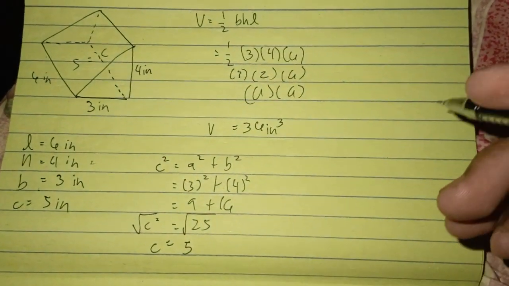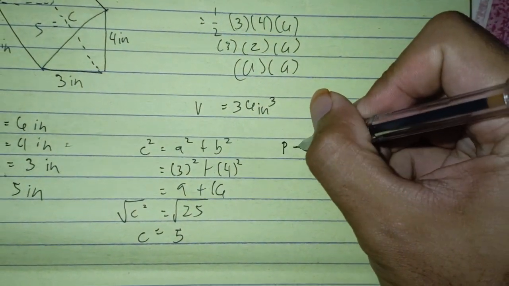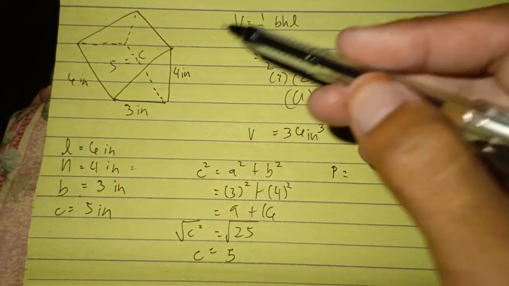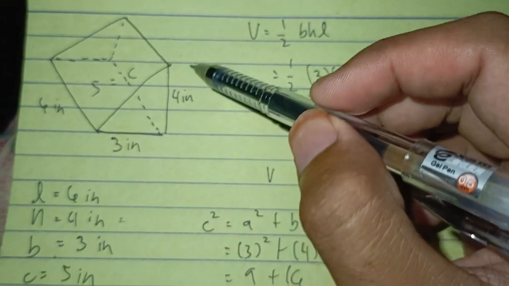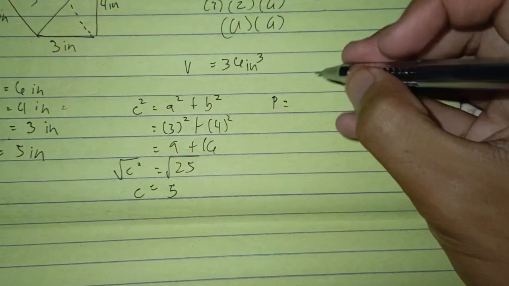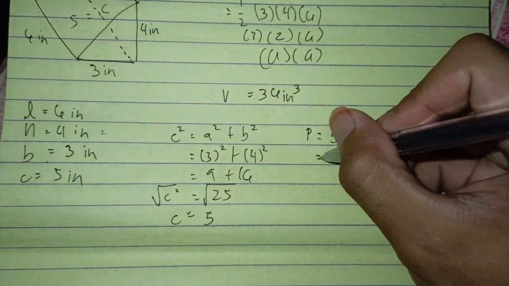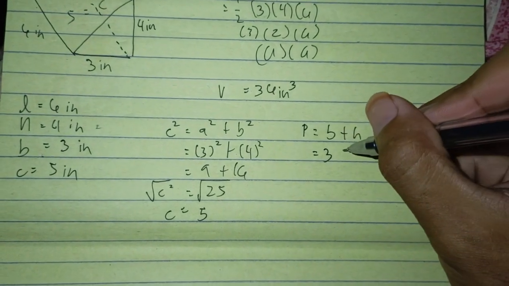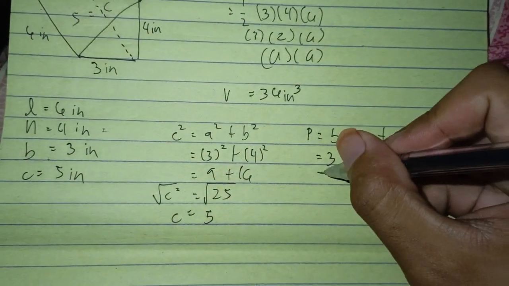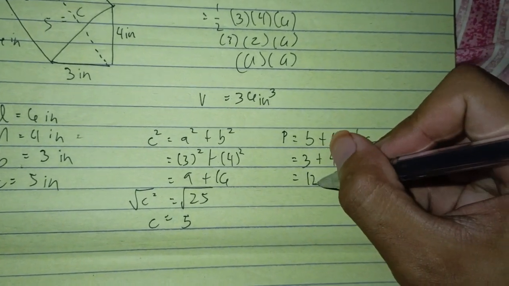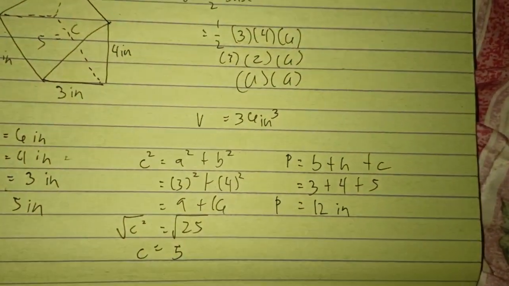Now let us proceed to the surface area, but before that, let us calculate the perimeter. We're calculating here the perimeter of the triangular base, which is here. The formula for the perimeter is base plus height plus c. So our base is 3, our height is 4, and our c is 5. So 3 plus 4 is 7, plus 5 is 12 inches. So our perimeter is 12 inches.